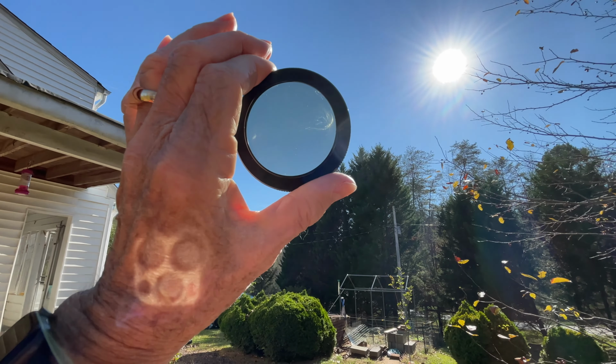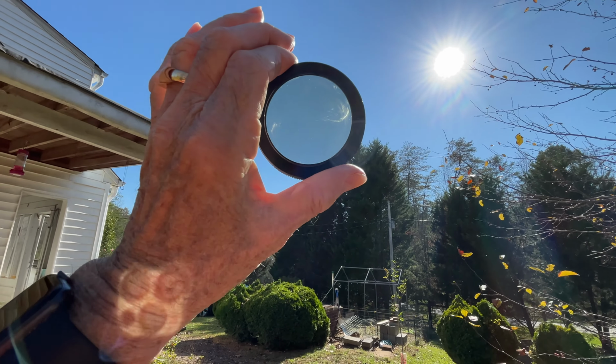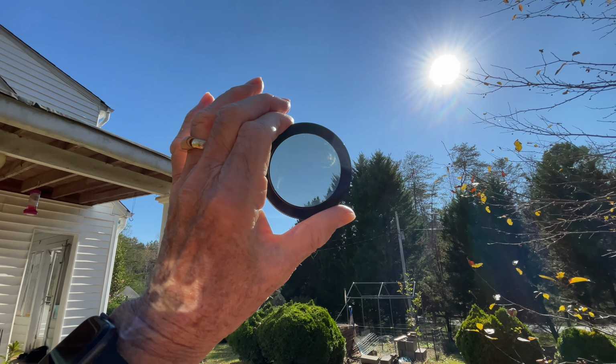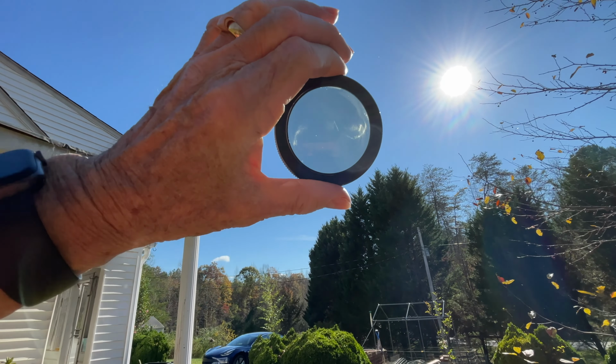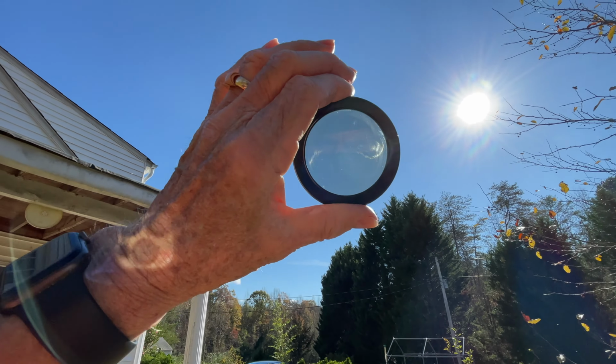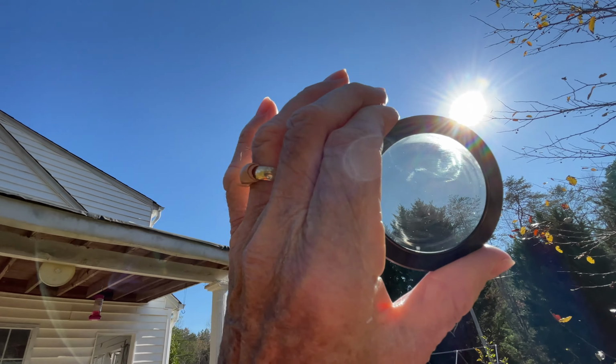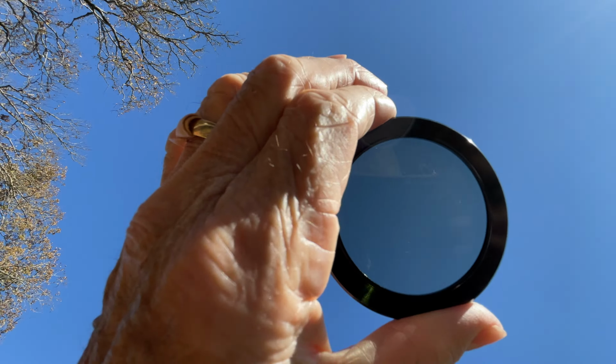Now there's not as much effect. See, the sun's to the upper right. It's right in my eyes. Look in this direction. There's a little bit of effect. You can barely see it, like you could over here in this other direction.